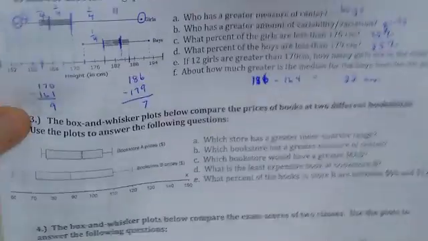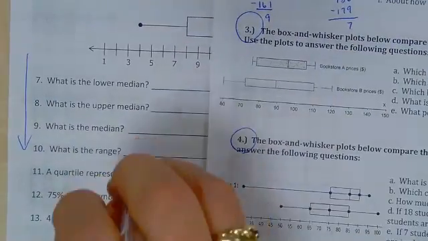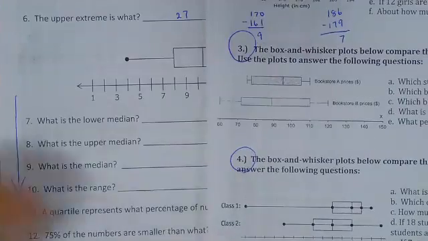All right, I'm going to turn you loose. I want you to do 3 and 4 on your own. I want you to do 7 through 13 on this page. Turn that in using Kami. So those are your 2 things to work on today. Here, here, and here. If you have any questions, let me know.